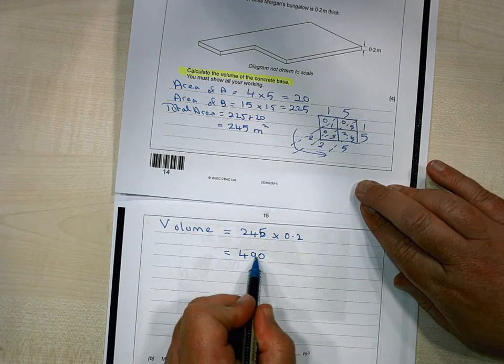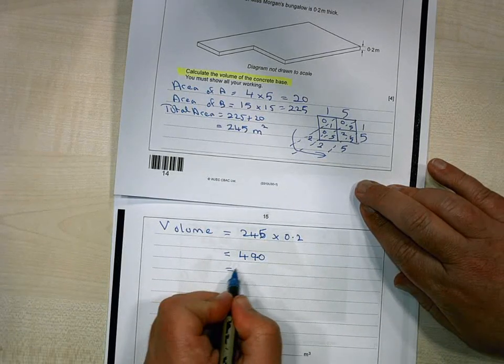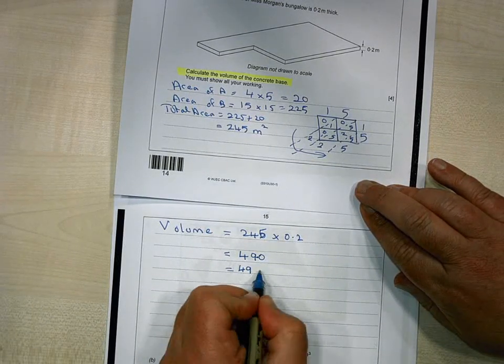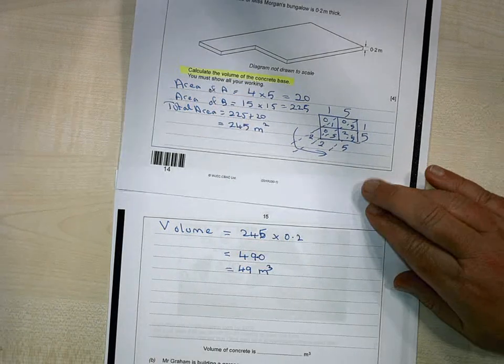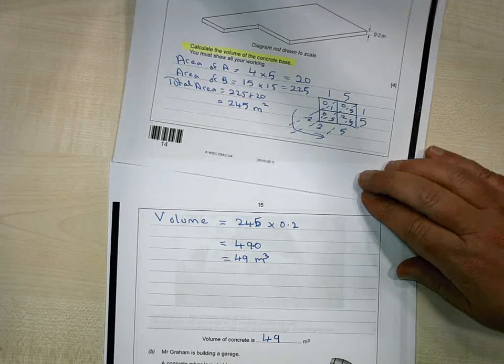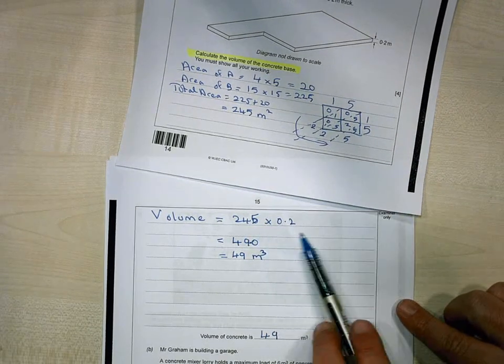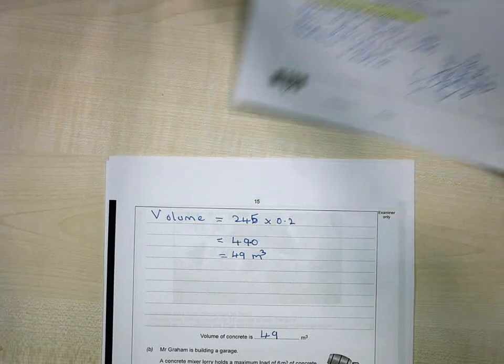I've got 0.2, so that's going to move the decimal point in 1. So it's actually 49 cubic meters. So another occasion where you need to have that skill on a non-calculator paper.